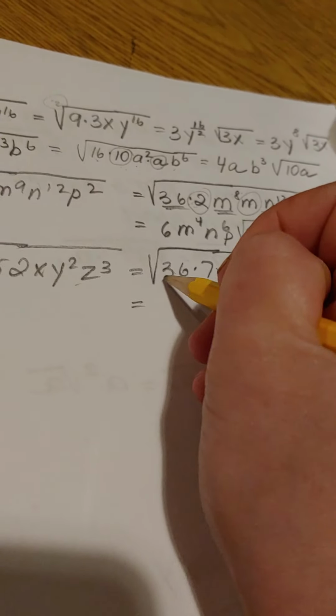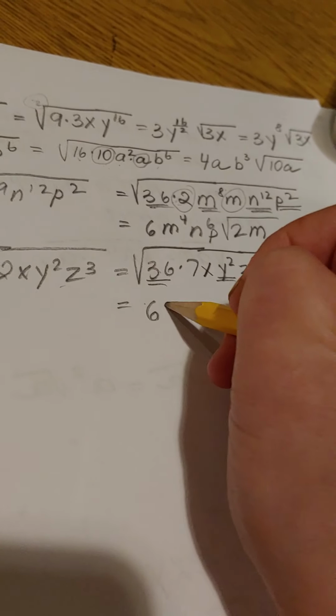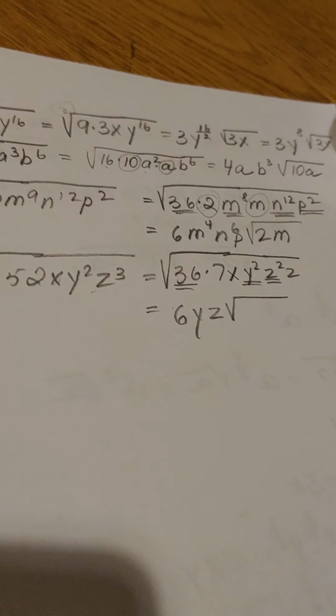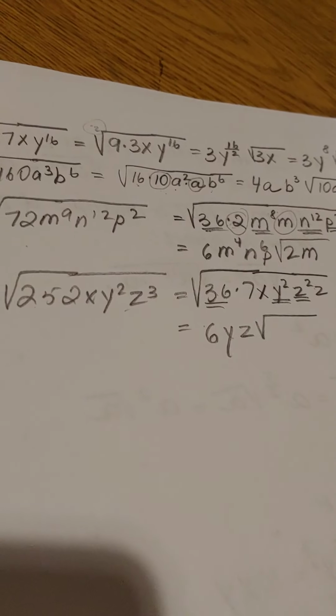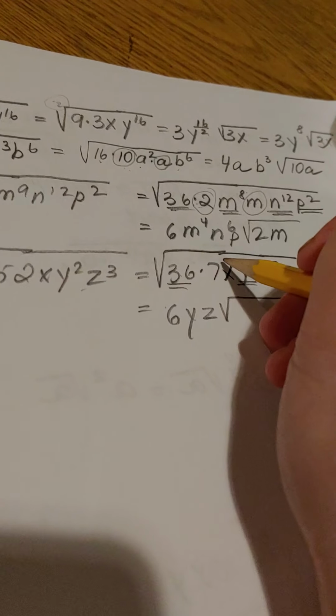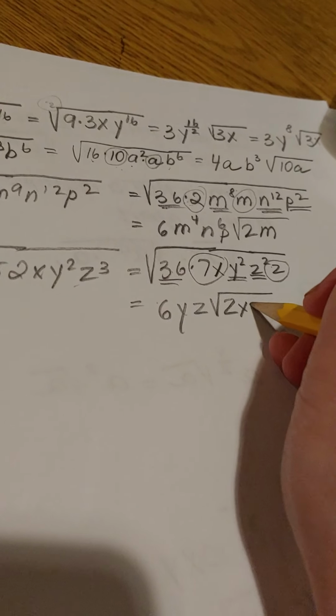The square root of 36 is 6. The square root of y squared is y. The square root of z squared is z. And then whatever I didn't talk about will be under the square root. So 7x and z will be under the square root.